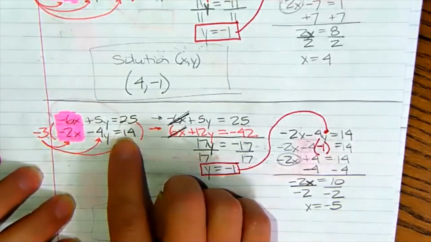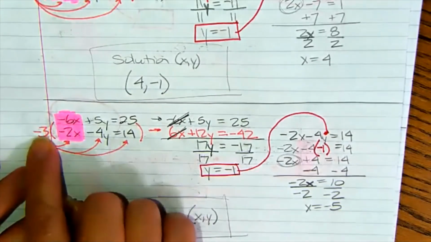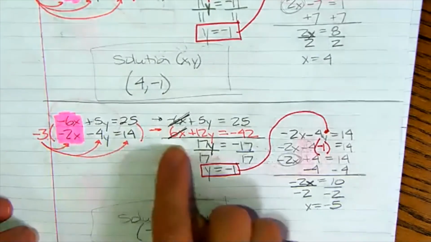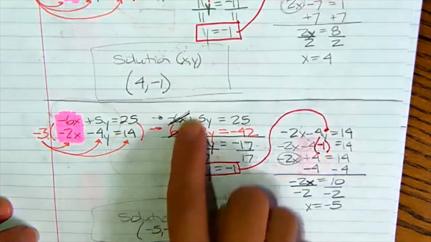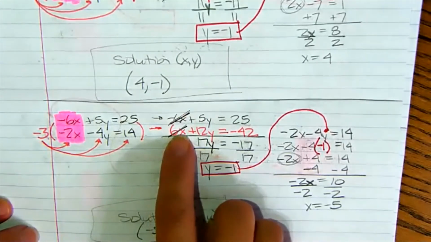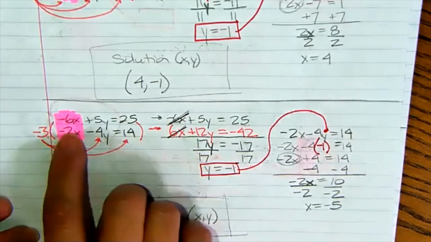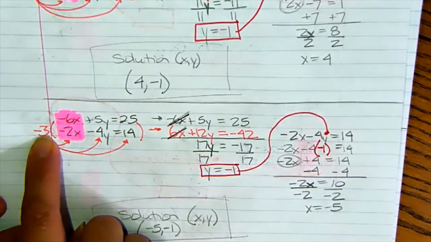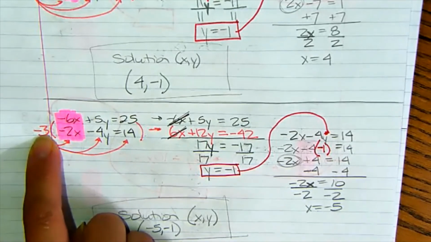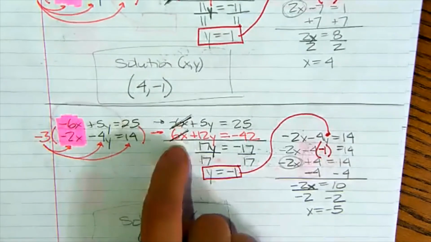Sometimes we have to multiply the equation by another number so that we have a set of terms that can cancel each other or be eliminated. So we can multiply the whole equation by something else besides negative 1.